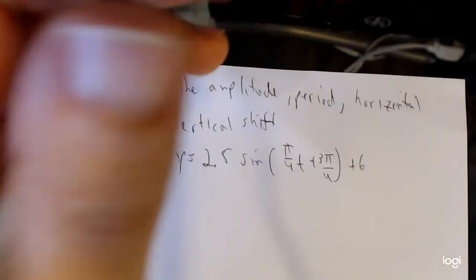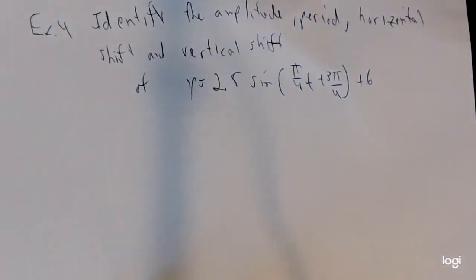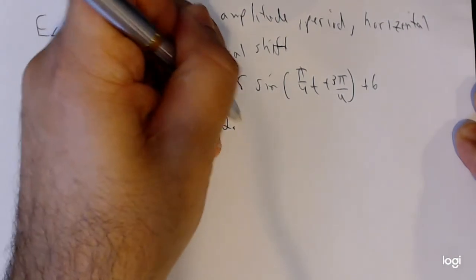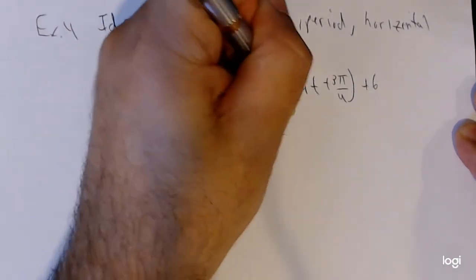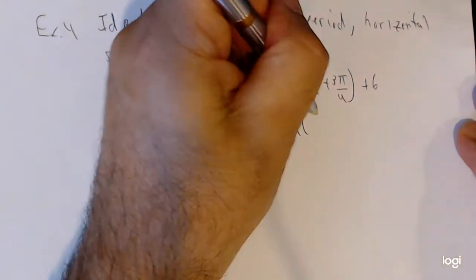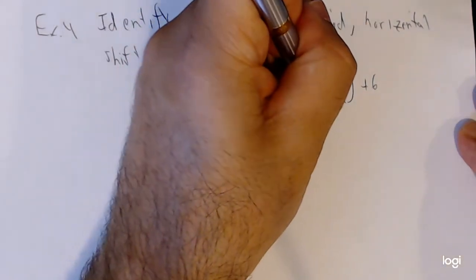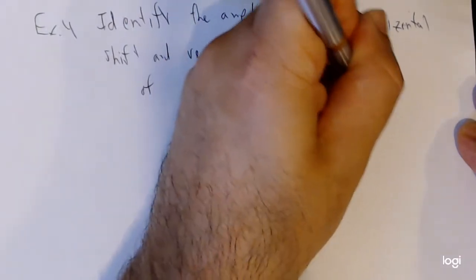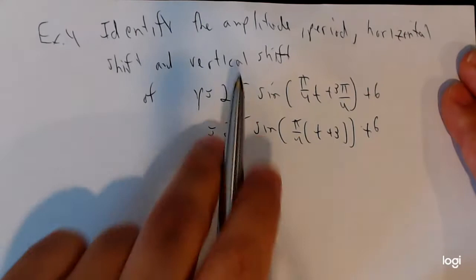Okay, so by looking at this, first of all, I want to write this in factored form. So I'm going to rewrite this as 2.5 sine, factor out pi over 4, because remember the t has something other than a 1 in front of it, so this will be t plus 3, plus 6. Now I can answer the question, what's the amplitude?